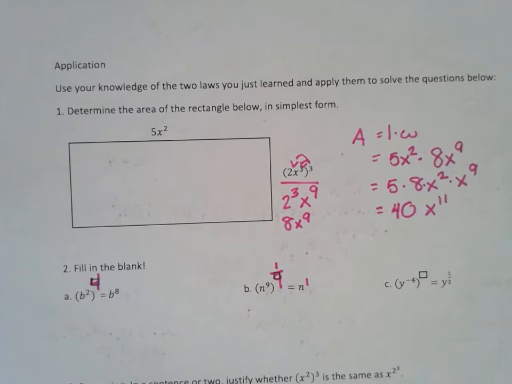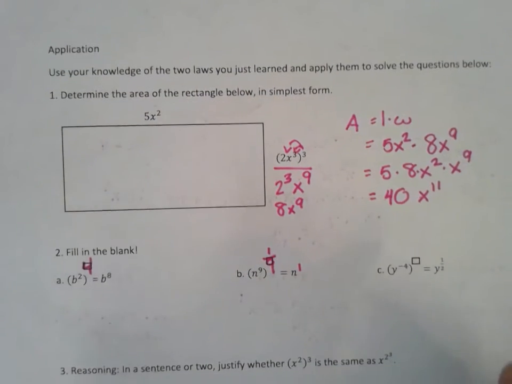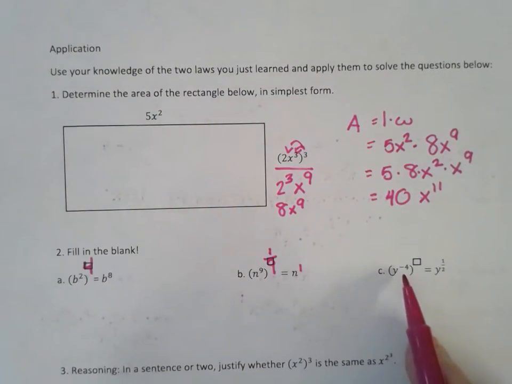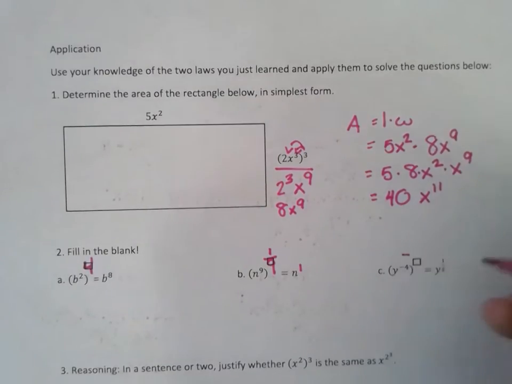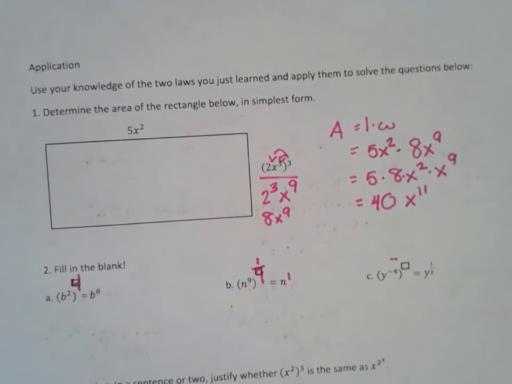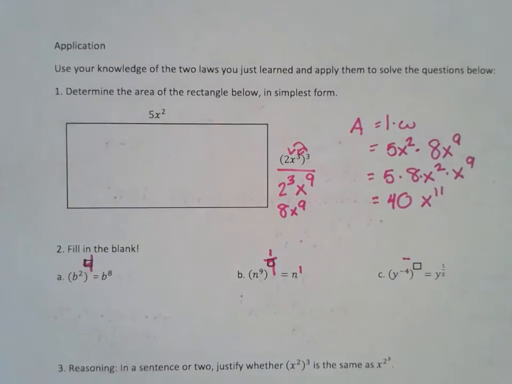And finally, we have y to the negative 4th to some power equals y to the 1/2. First and foremost, I hope you realize that we went from a negative exponent to a positive. That means whatever answer we have has to be negative. Because again, we need a positive exponent in the end.